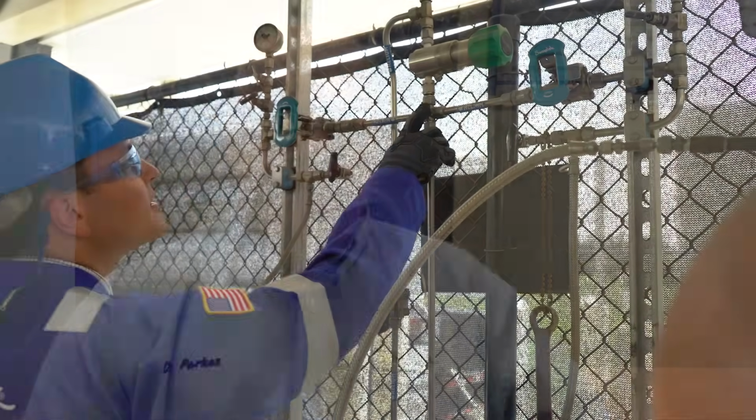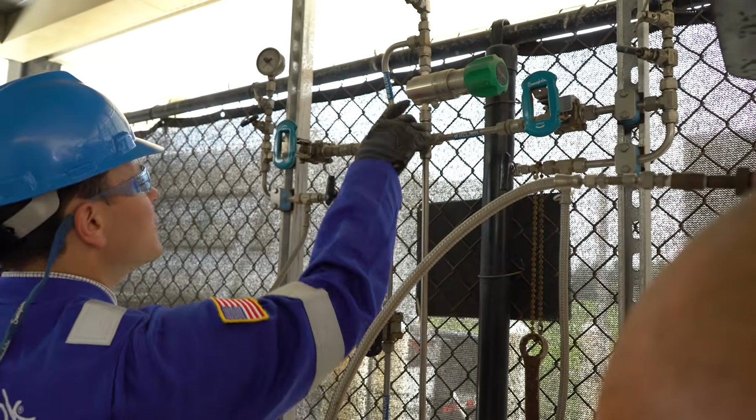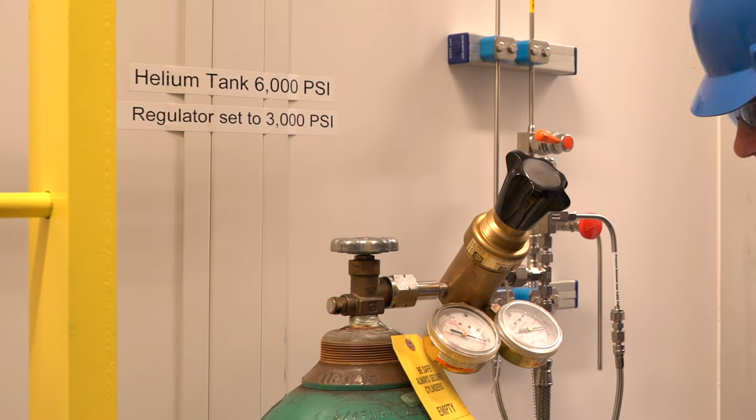Other factors that are important though are how they want the regulator to be actuated. Do they want dome loading? Do they want spring loading? There's also the environmental temperature that the regulator is going to be seeing when it's in use. The media that's going through the regulator is very, very important.